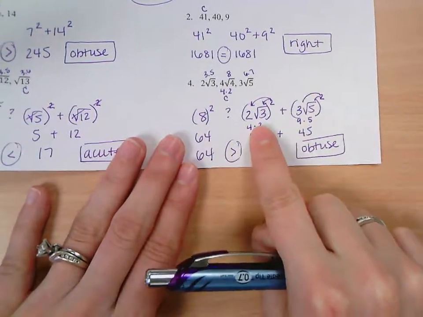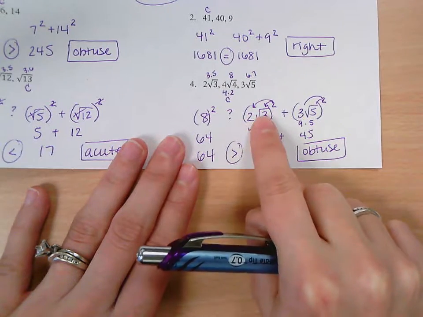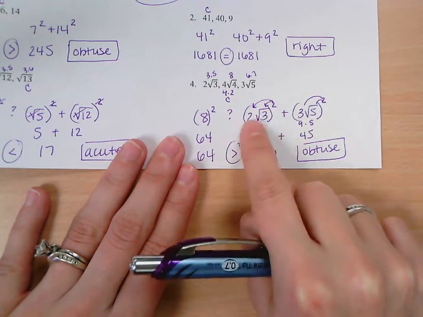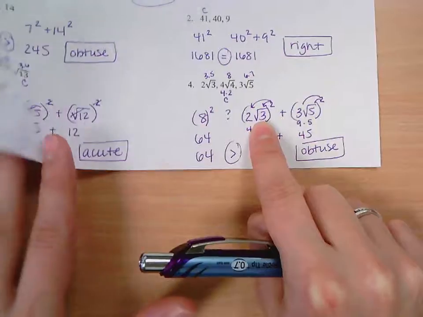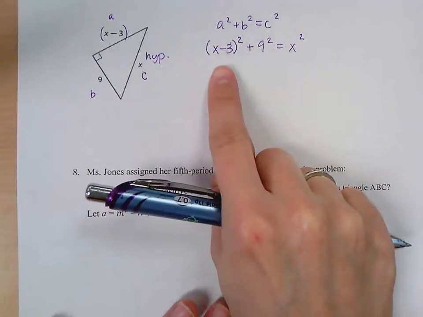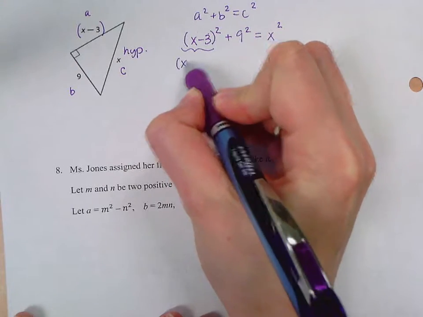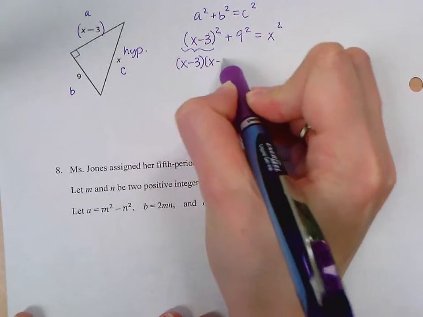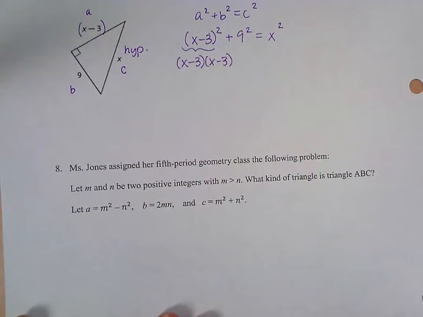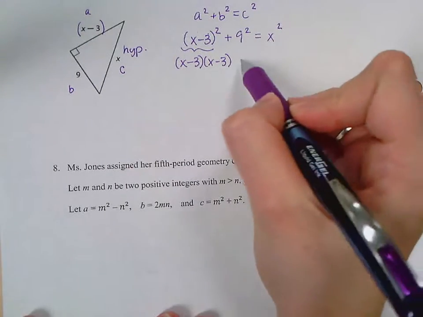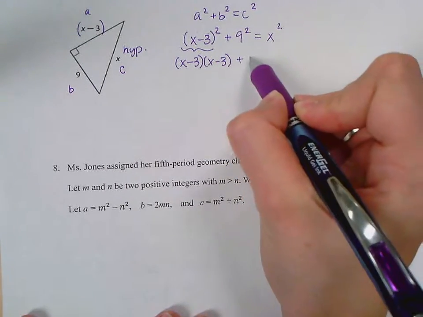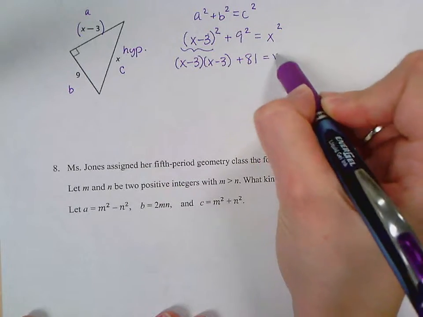I could distribute it here because these 2 numbers would be multiplied together. So you can distribute an exponent if what's inside is being multiplied, not if it's being subtracted. What this means is x minus 3 times itself. And then I'm going to write plus, I still have the 9 squared, I'm going to write 81 for that right away, equals x squared.